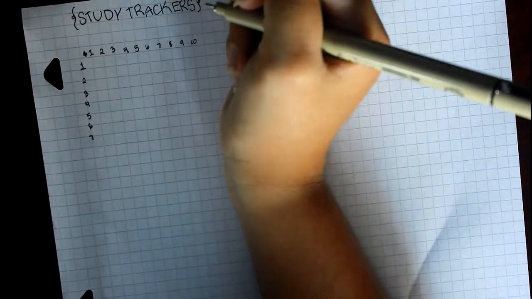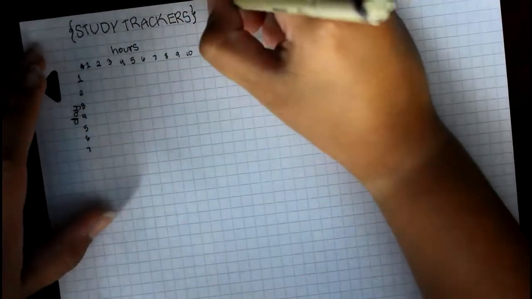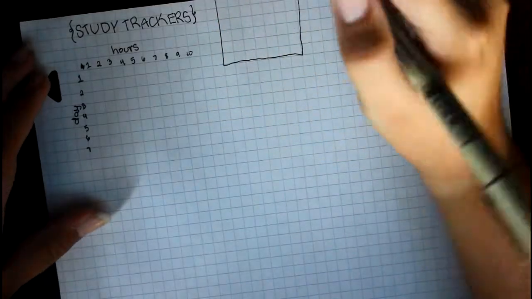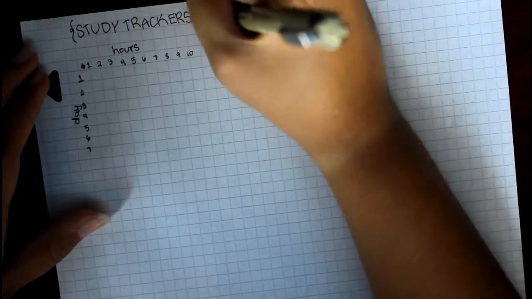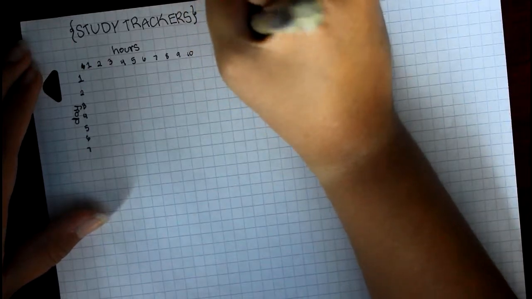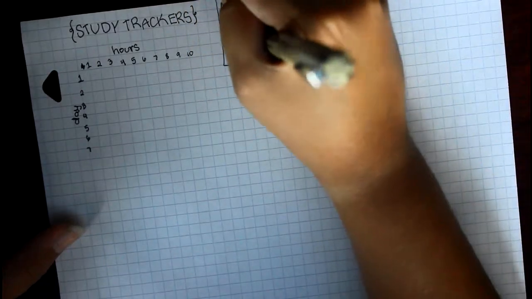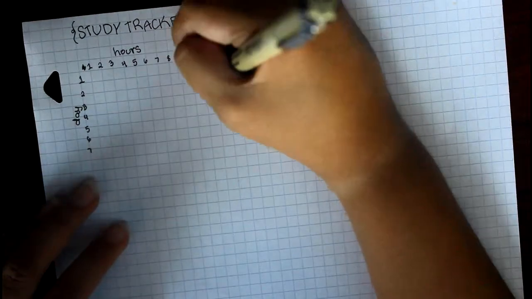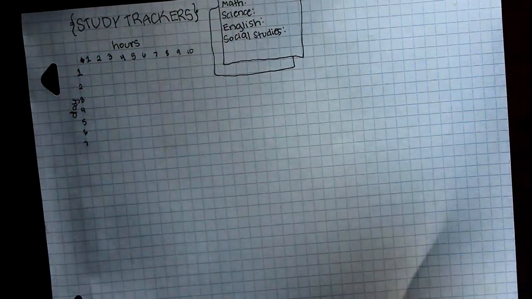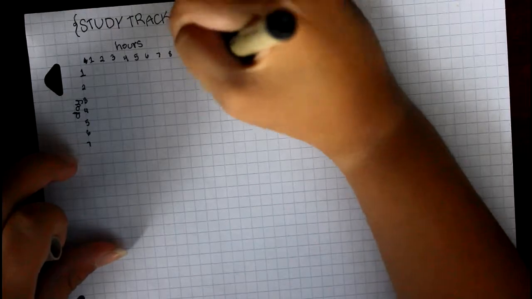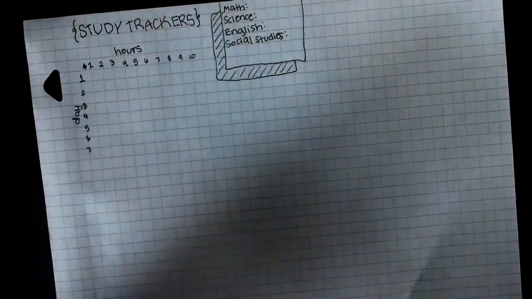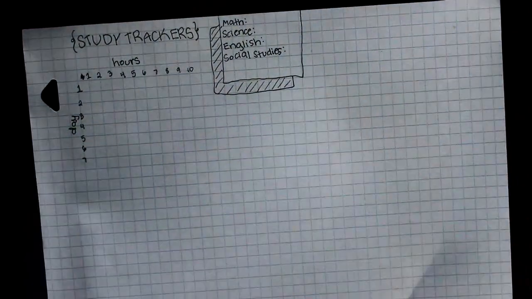So I am just writing out the numbers, and over in this box I'm about to make, I am going to write down all the subjects I want to track, and then I'm going to give them a certain color, and I suggest that you just keep with that color coordination for the entire year so you don't get confused or forget. So I'm just grabbing my Mildliners and giving them a color.